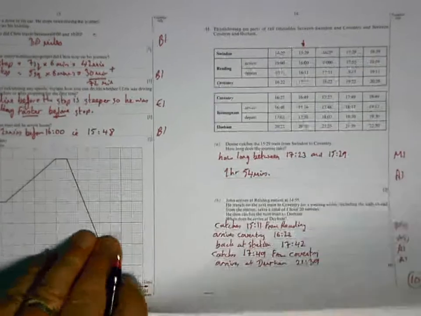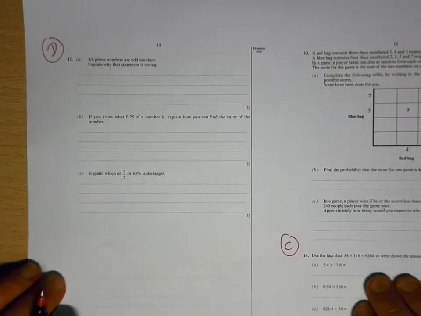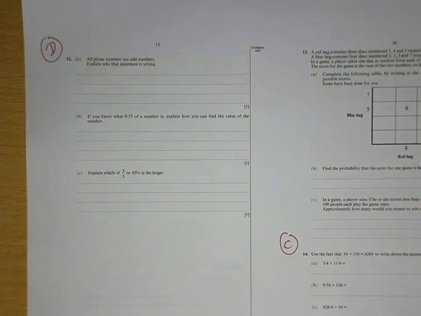Okay, so we're now into the D grade questions. All prime numbers are odd numbers. Explain why that statement is wrong. Well, you need to know what prime numbers are first of all. So prime numbers are numbers that only have themselves and 1 as factors. So for example, 12 isn't a prime number because 6 goes into it, and 4 goes into it, and 3 goes into it. So those are their factors.